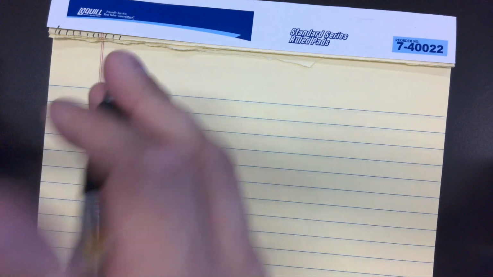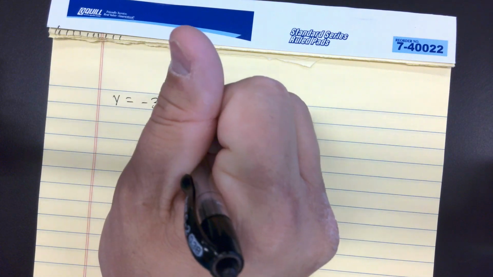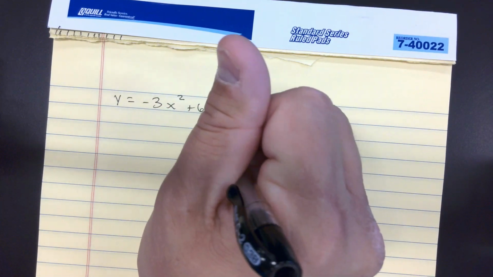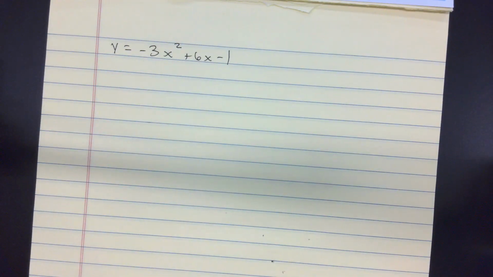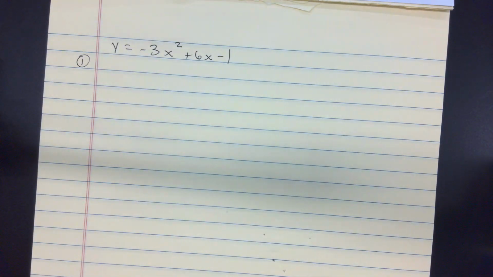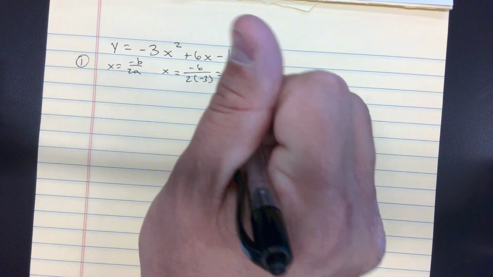Wow, this is going to be a tough one. Y equals negative 3x squared plus 6x minus 1. Why would you pick this one? You're a jerk. All right, here we go. Step number 1. We're going to plot the axis of symmetry. So x equals negative b over 2a, or x equals negative 6 over 2 times a negative 3, or 1.